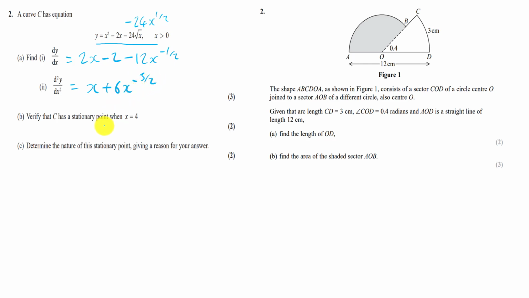Verify that C has a stationary point when x equals 4. That's when dy/dx equals 0. Good form to state that. 2x minus 2 minus 12x to the minus a half. Let x equals 4.